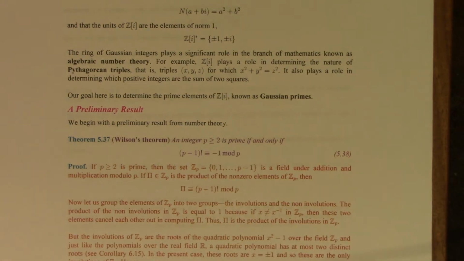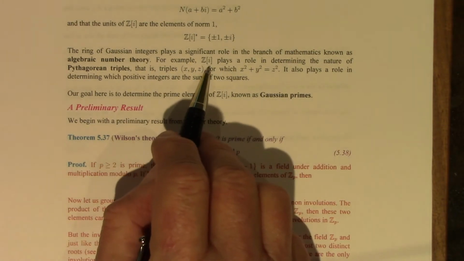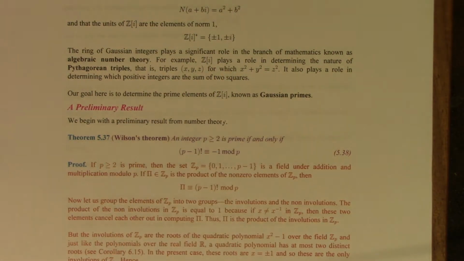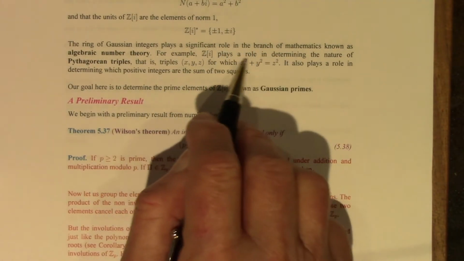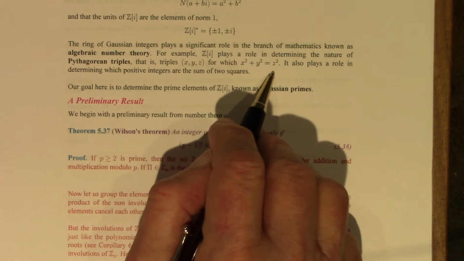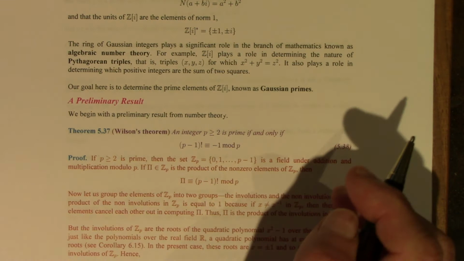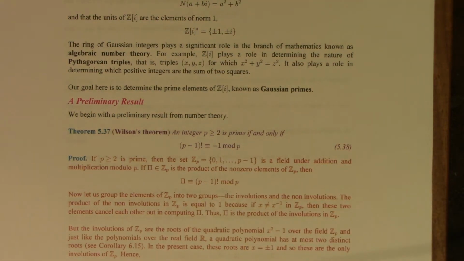The ring of Gaussian integers plays a significant role in the branch of mathematics known as algebraic number theory. For example, the Gaussian integers play a role in determining the nature of Pythagorean triples. Those are triples x, y, z for which x squared plus y squared equals z squared. They also play a role in determining which positive integers are the sum of two squares.